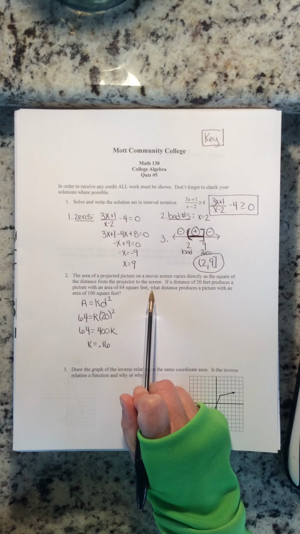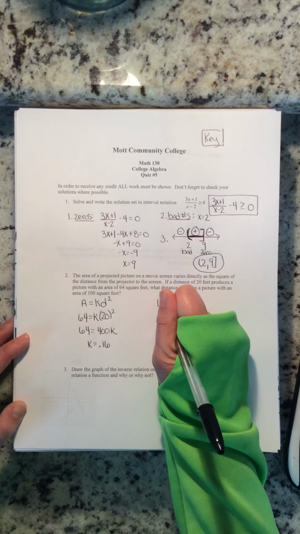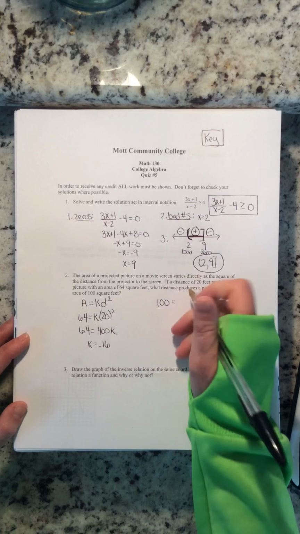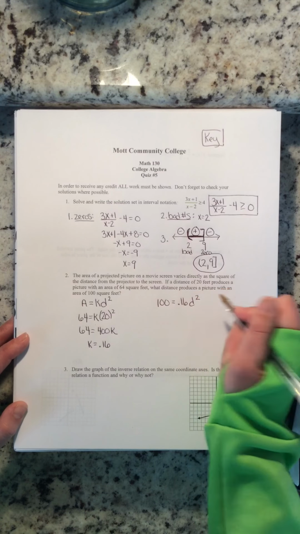What distance produces a picture with an area of 100 square feet? So this time, area gets replaced with 100, k is 0.16, and d is what we're looking for, like this.